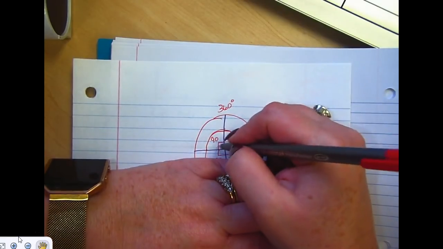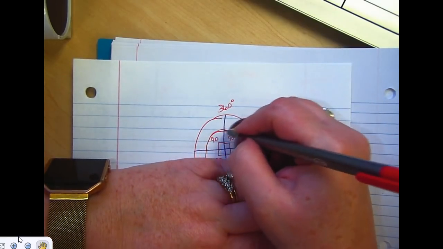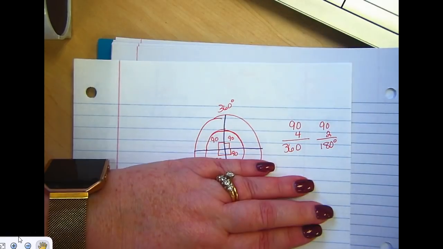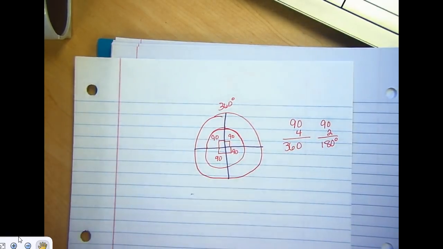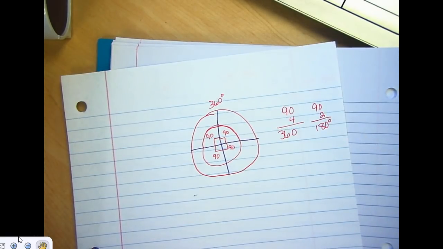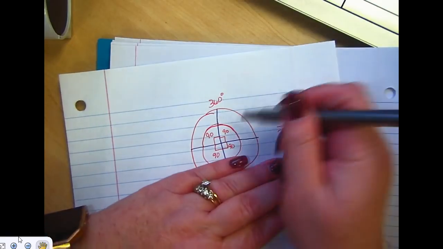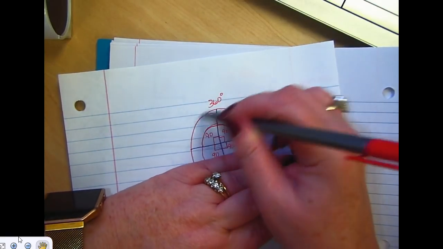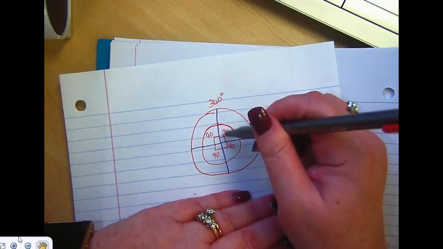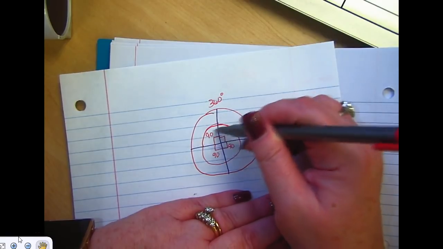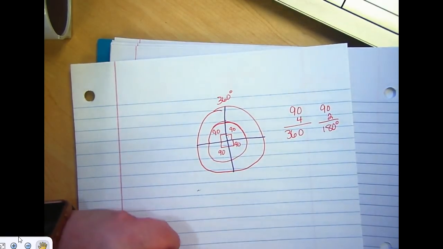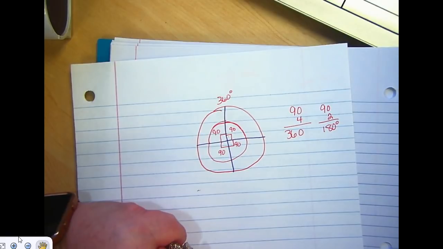It's a 90 degree and a 90 degree. Together they make 180 degrees. Does that help that make a little bit more sense? Yes? Okay, so we're not necessarily talking about going all the way around that makes 360. We're talking about these different angles right here that make 360 degrees inside of the circle.